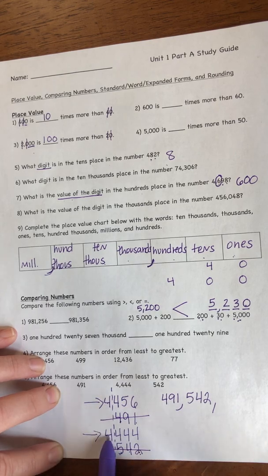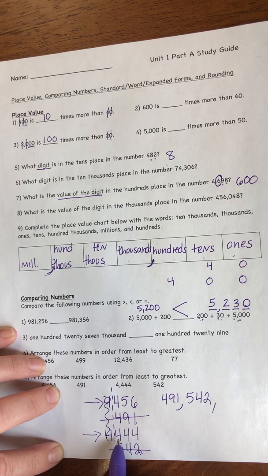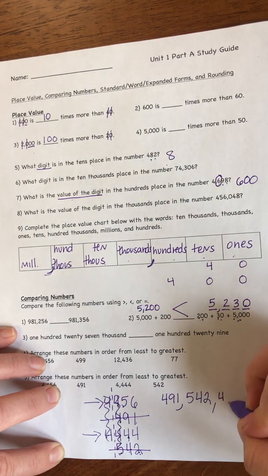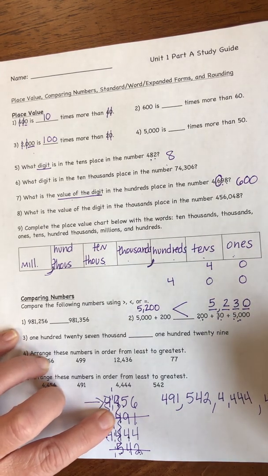Okay, well now we're looking right here. We have a tie between our 4s. So let's go to the next one. We have a 4 and a 4. So the hundreds are also tied. When we look at the tens, we have a 4 and a 5. 4 tens is less than 5 tens. So 4,444 would be next. And then this one must be last.